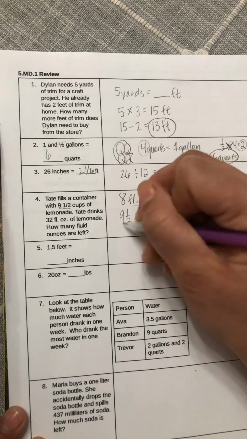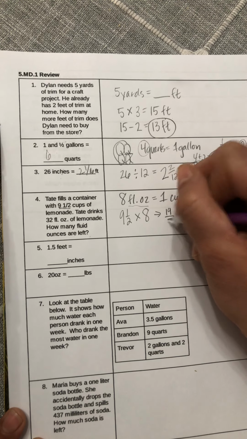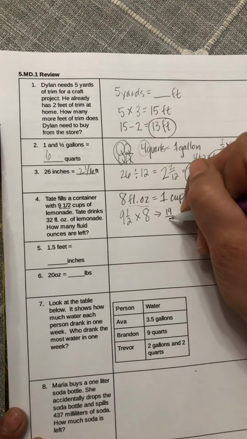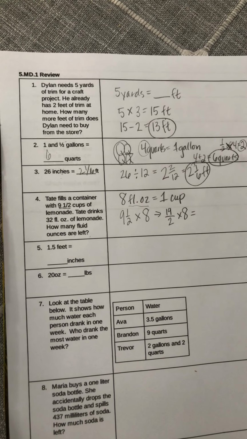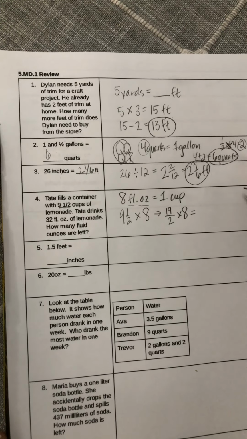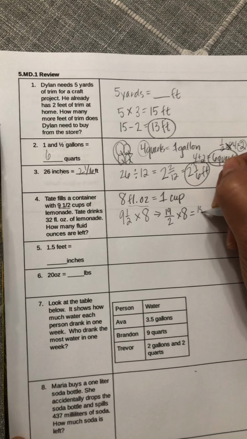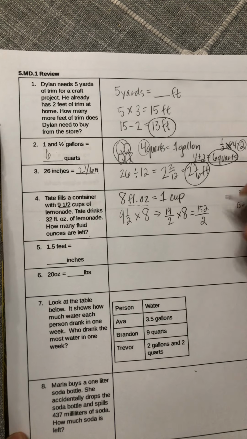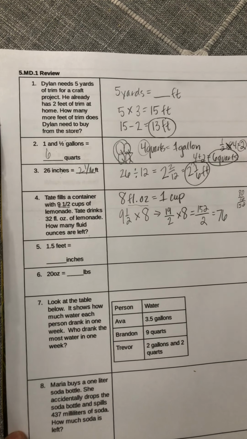So 9.5 times 8. So 9 1/2 times 8. I'm gonna convert this into an improper fraction. So that's 19 over 2 times 8. And that would be 80 plus 72, which is 152 divided by 2, which equals 76.